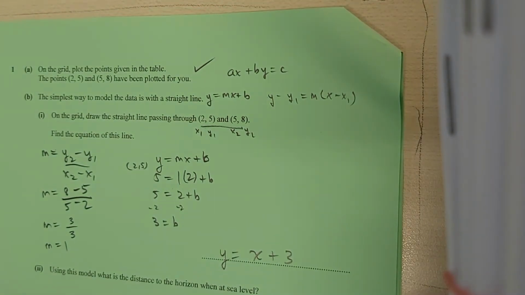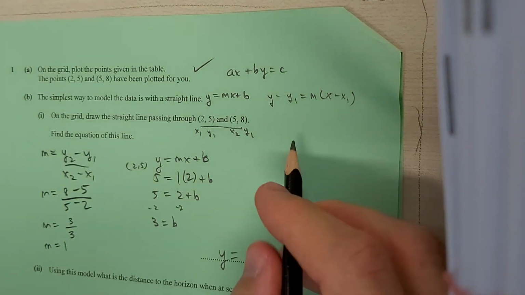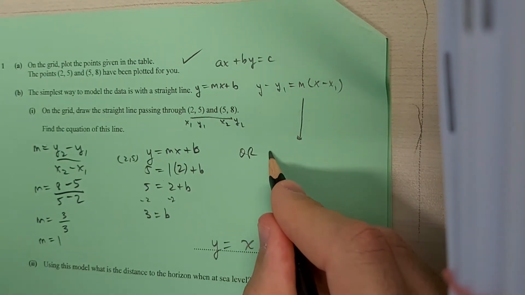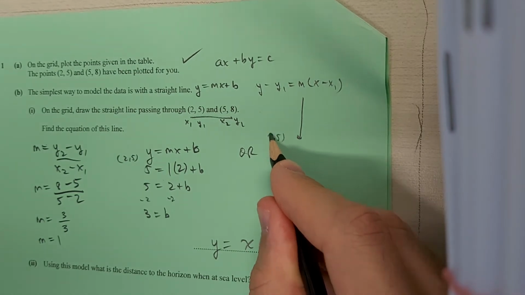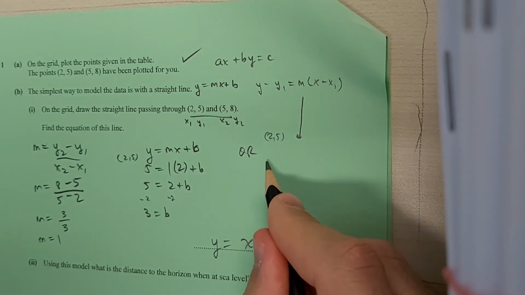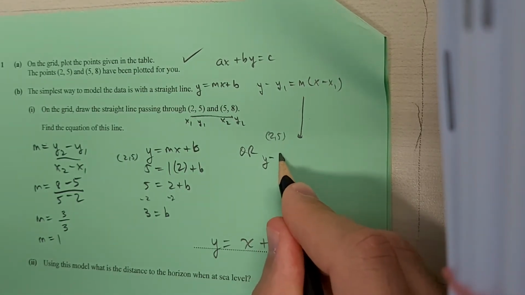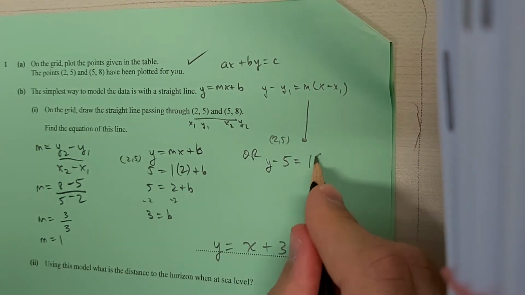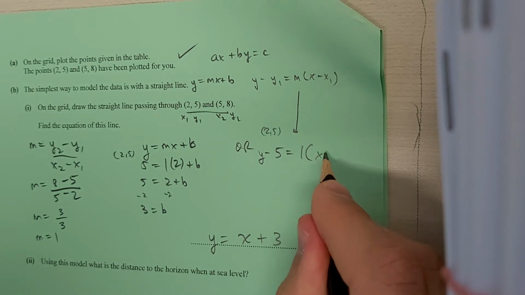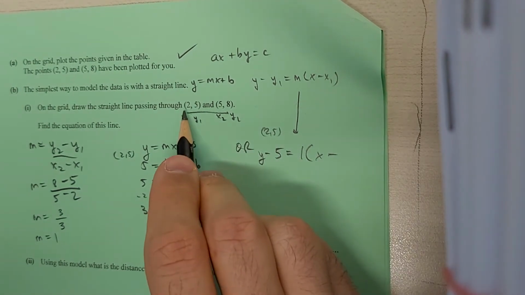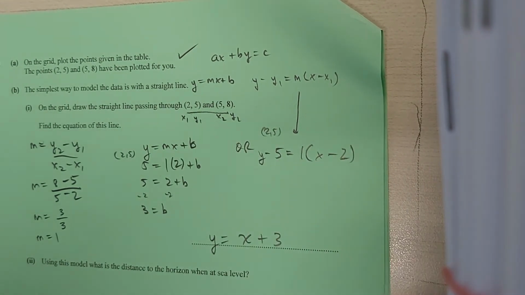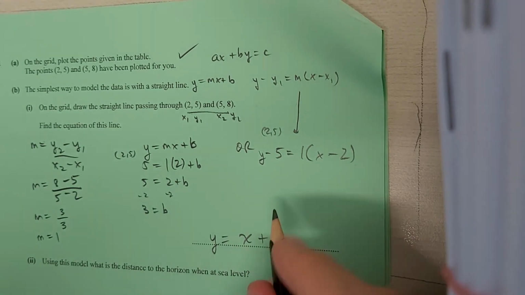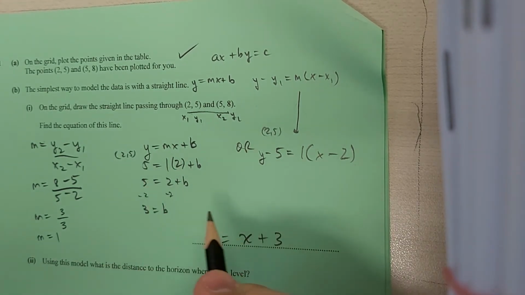I could also have used slope-point form. So use my (2, 5) and substitute the y value in there. After finding my slope, I put my slope as m, then x minus the x coordinate value 2, and simplify this instead of solving for the y-intercept.